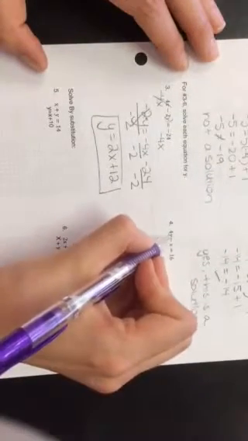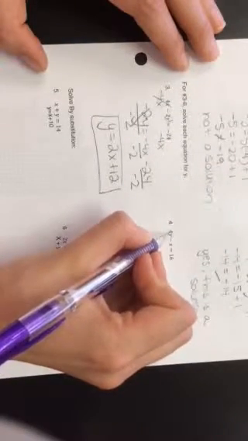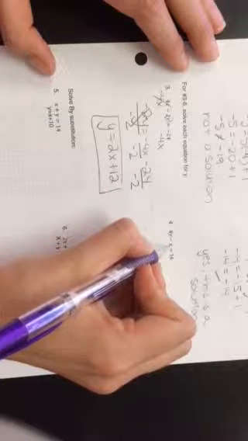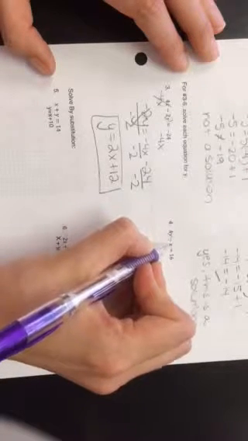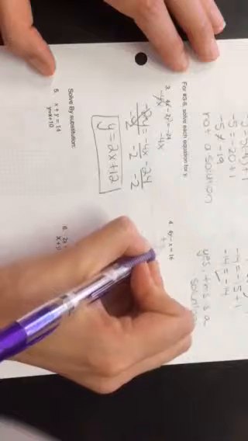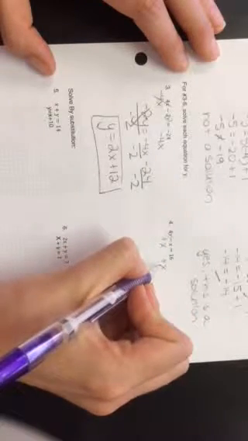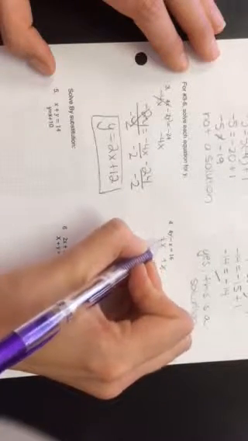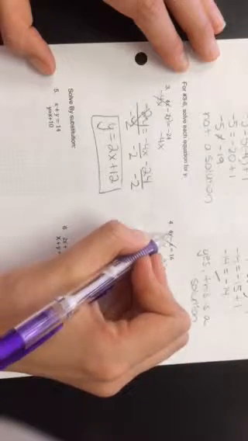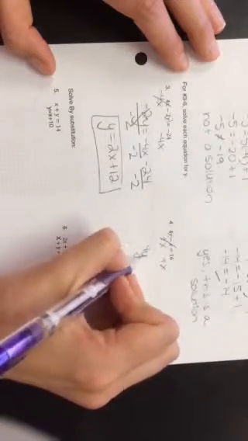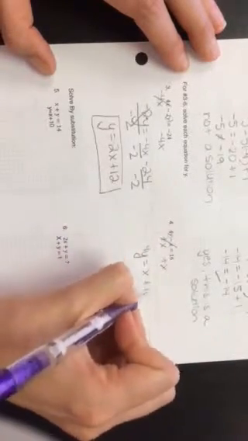Number 4, again I need to get this y alone. I have a 4 attached to it and an x subtracted from it. So to get rid of that x, since it's subtracted, I'm going to add x to both sides. Because negative x plus x is 0. So I'm left with only 4y equals x plus 16.